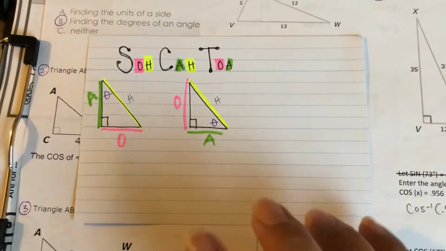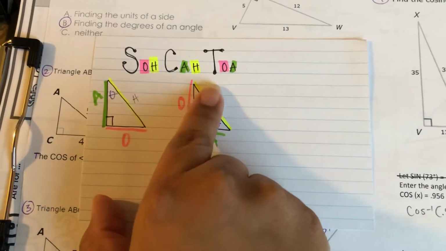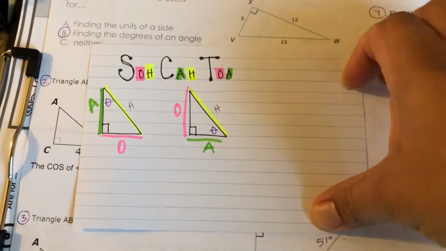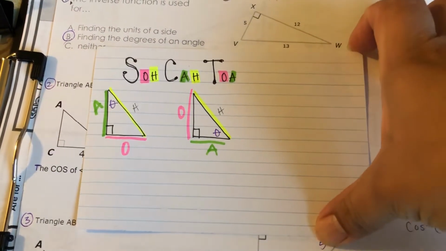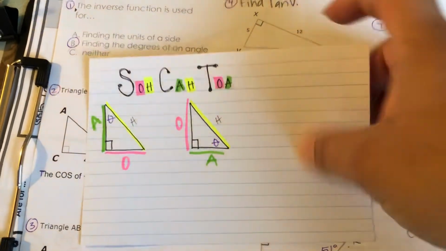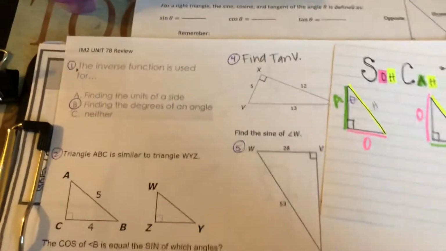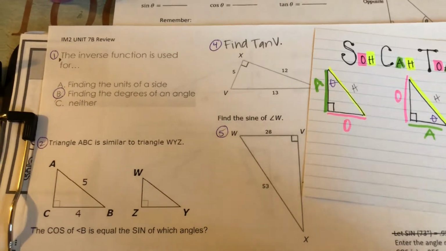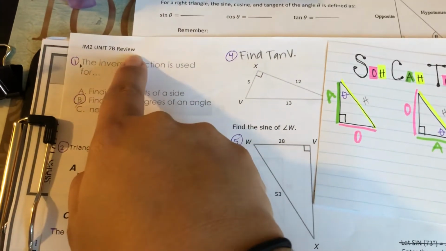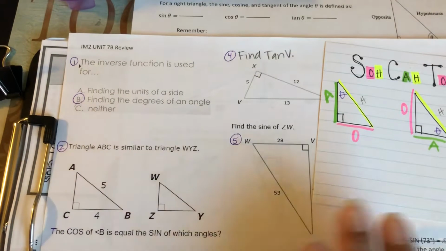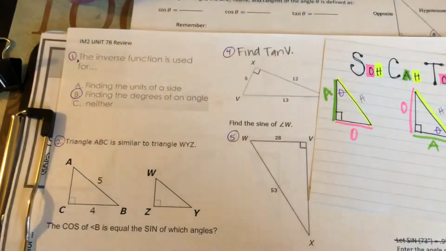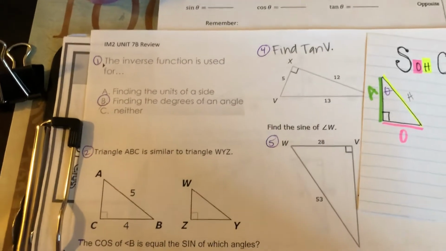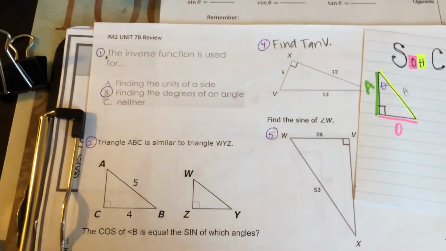Now I'm going to put this aside, but either write SOHCAHTOA on the top of your paper or have it somewhere handy so that you're able to use it during the video, okay? All right, so the very first thing that I'm going to go over is going to be really quick. The review that says IM2 Unit 7B review. We went over this in class. I don't know if everybody got a chance to write everything down, but we just wanted to make sure that everybody got a little bit of review on this.